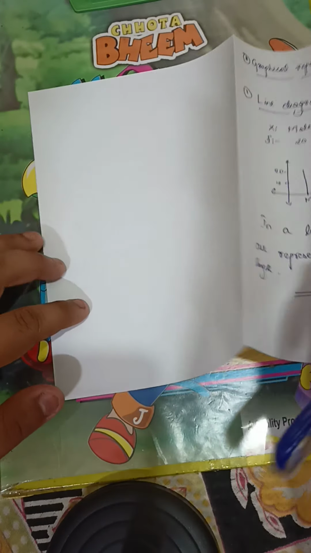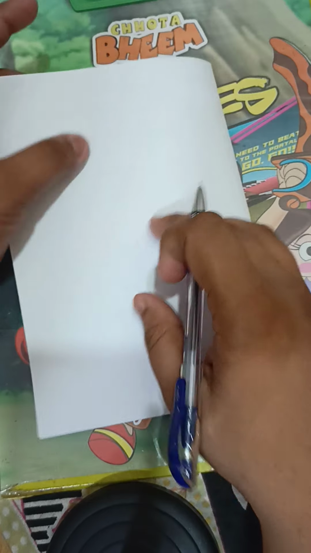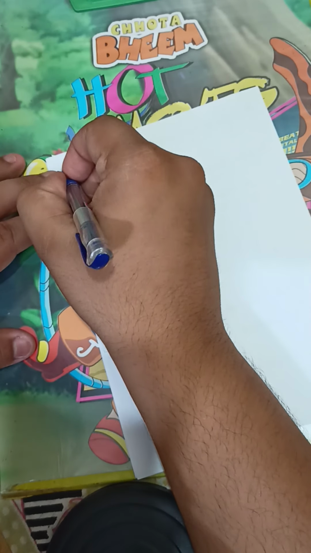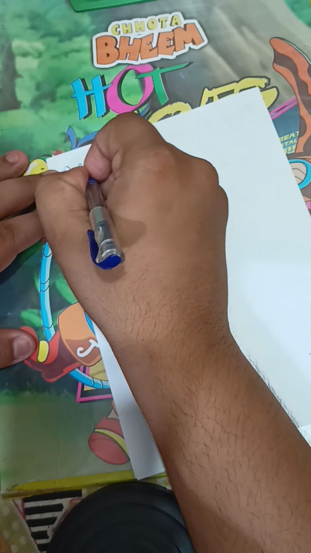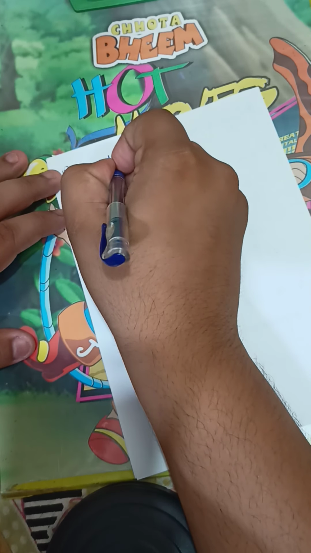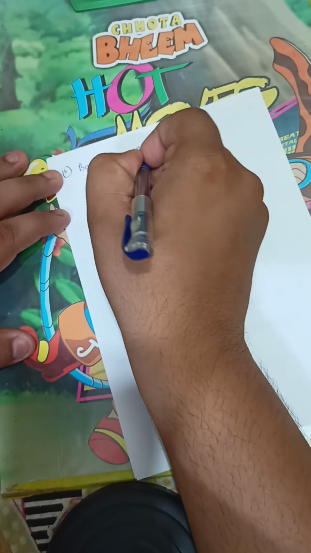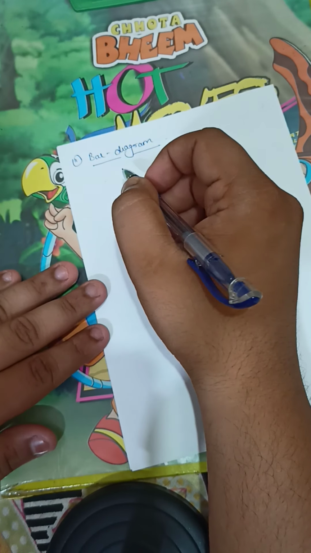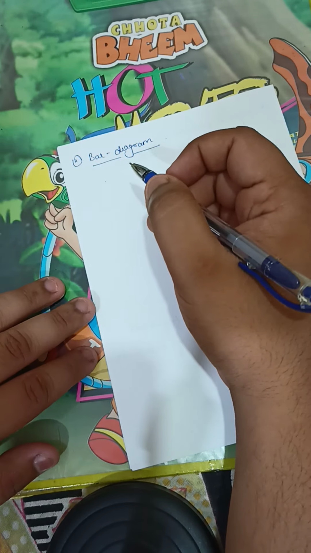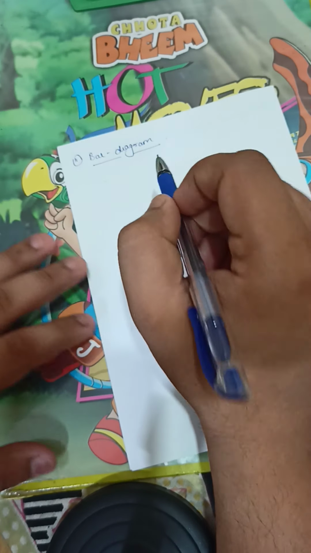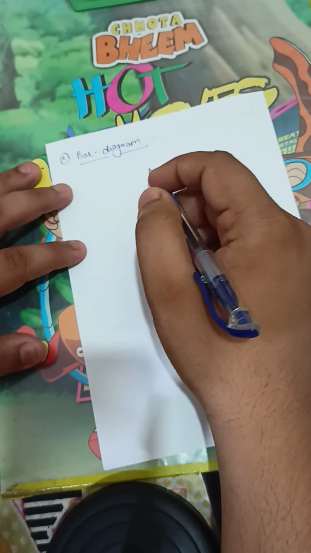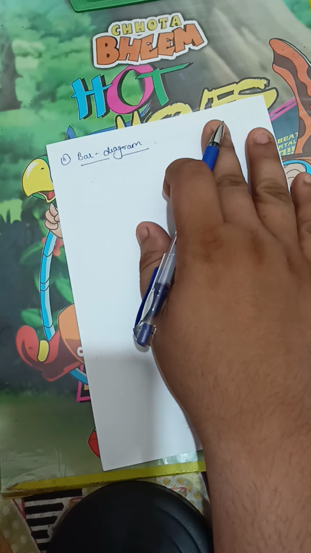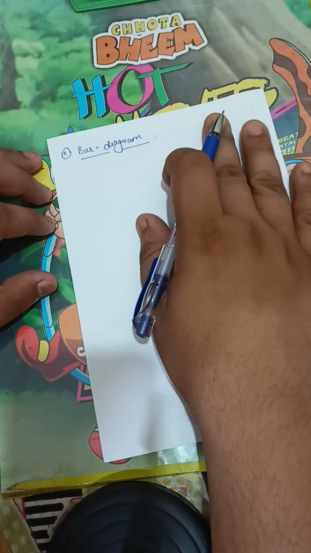Then another type of representation is the bar diagram. This may be familiar to you. In a bar diagram, frequencies are represented by rectangles. Earlier it was lines, but now it is more clear.